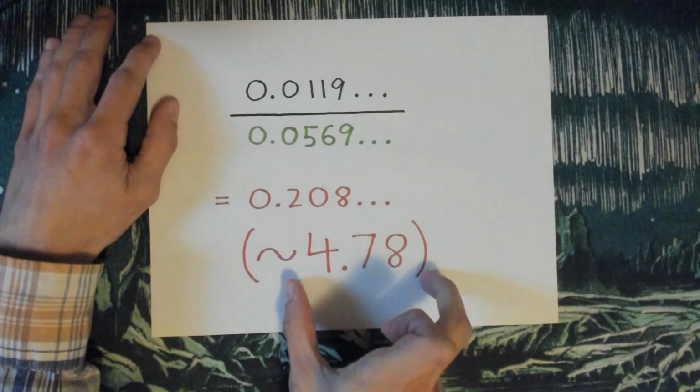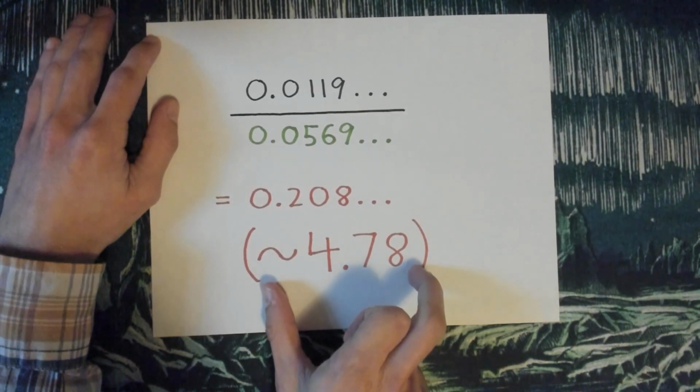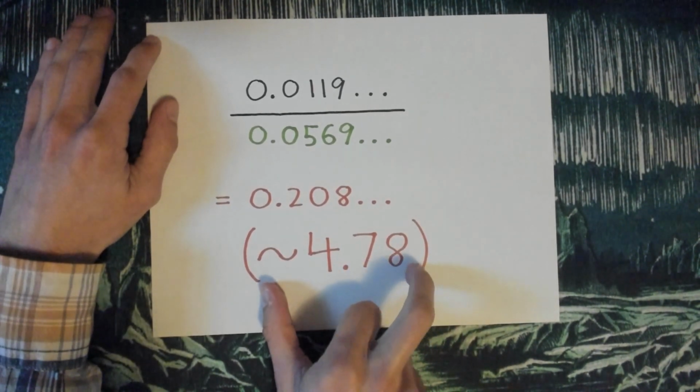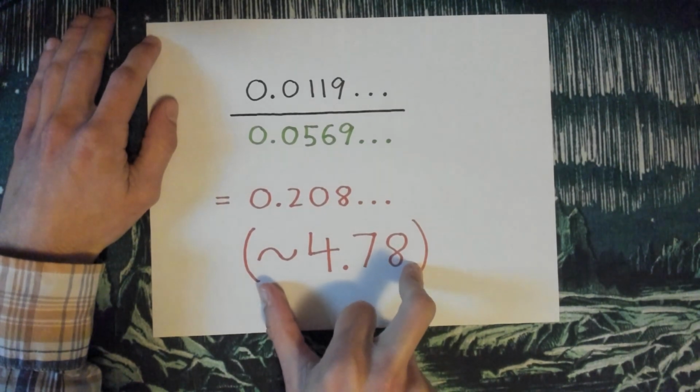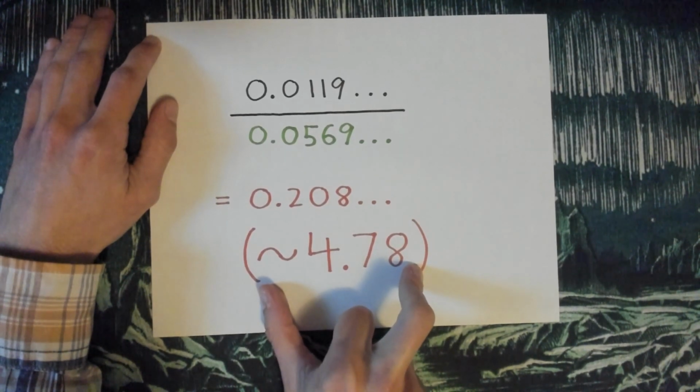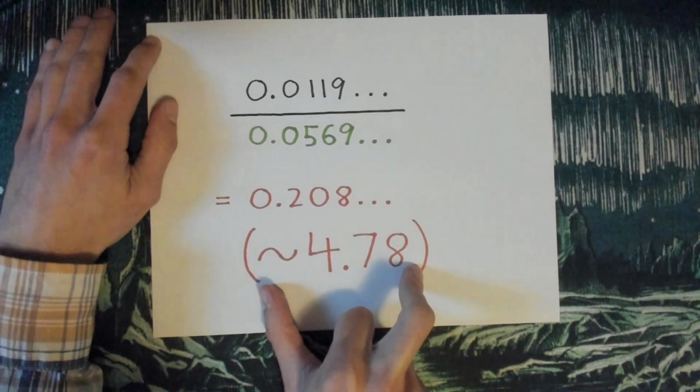And what this says is that in the best case scenario for favoring the alternative over the null in terms of the data, it should be a ratio of 4.78-1, not 25-1.